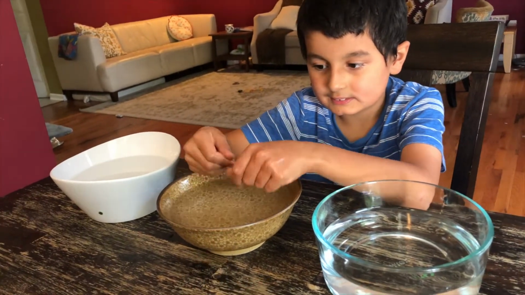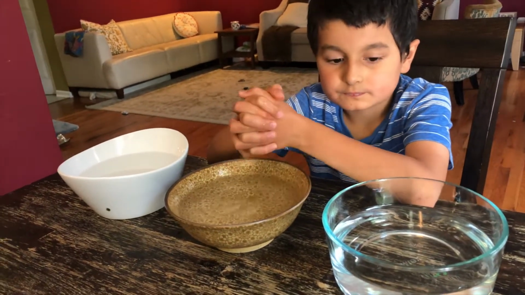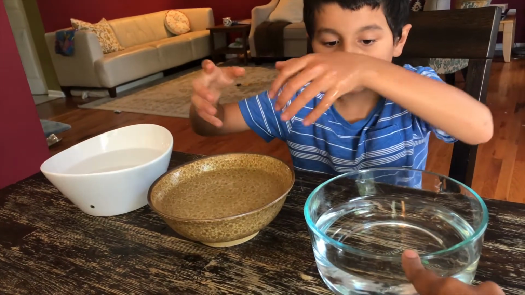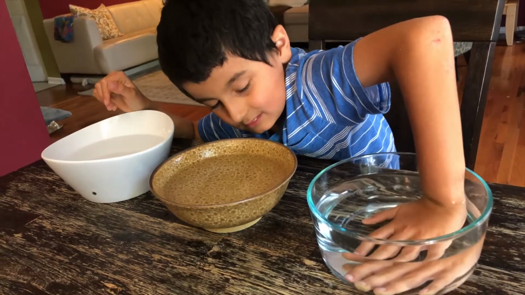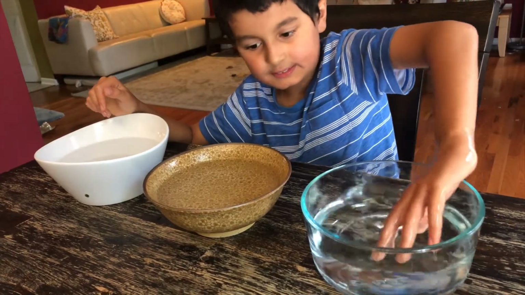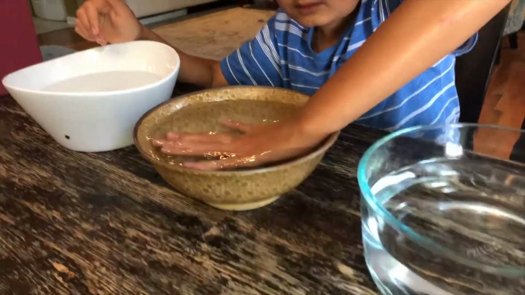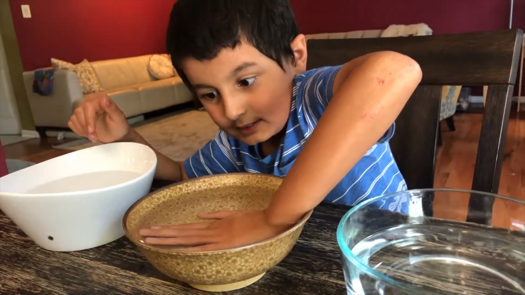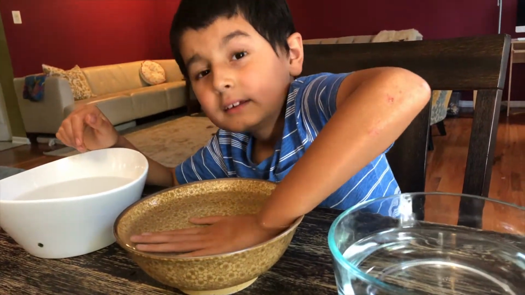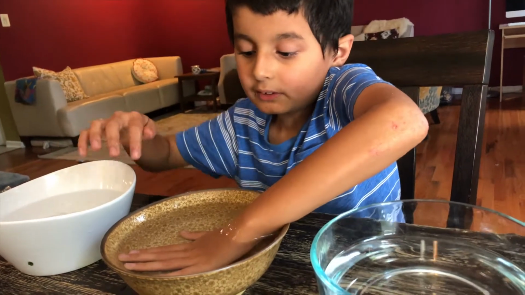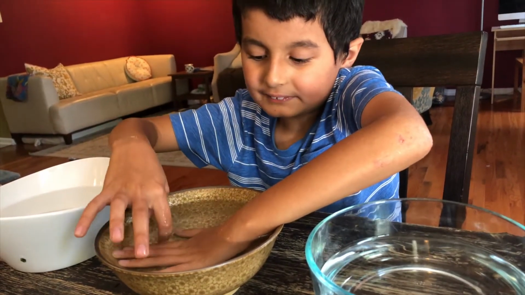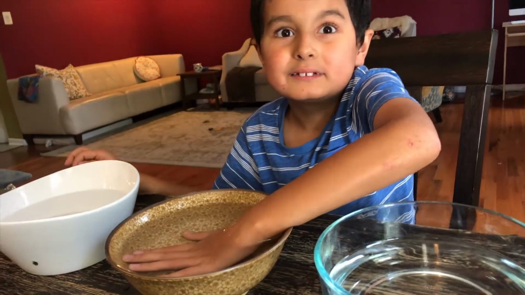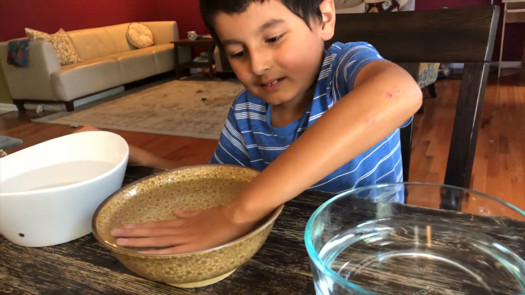So what happened when you placed your hand? Okay, now place your hand in this hot water. Now put it in the room temperature water. So what is happening here, Yeshu? It's getting cold. Why? Because the coldness from here is flowing into here, and heat from here is draining into here. Okay, so heat from your hand is draining into the cold, right?